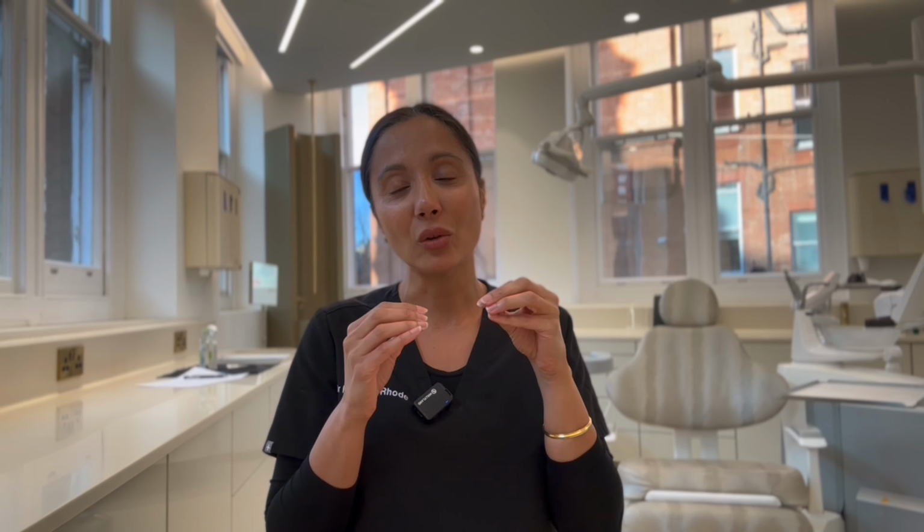So gum filler is a really lovely solution, but only for very minimal black triangles or minimal improvement in your black triangle. If you've got a large black triangle, like often you might have on lower teeth after perio or after ortho, then gum filler is only going to give the papilla a little bit of convexity. It's not going to fully close that black triangle for you, so it's really case dependent.